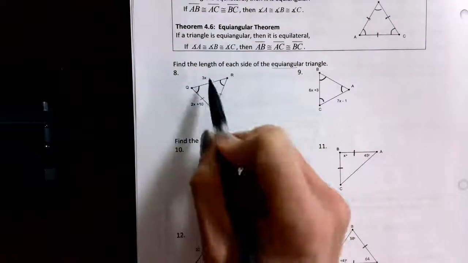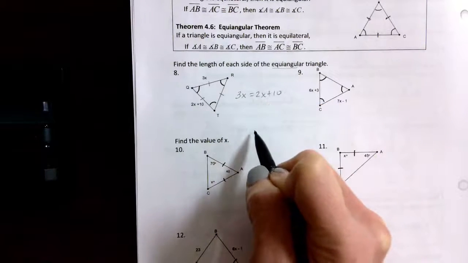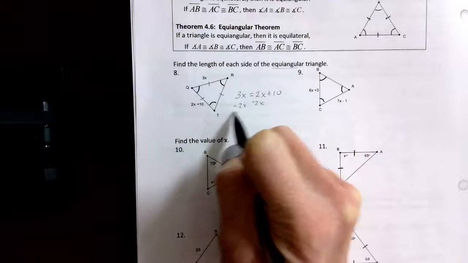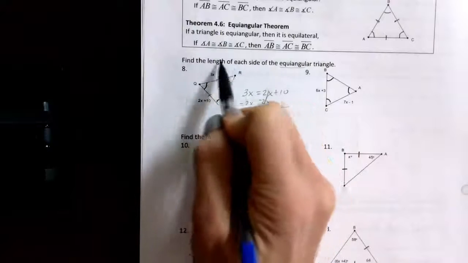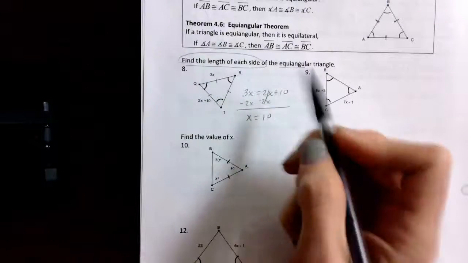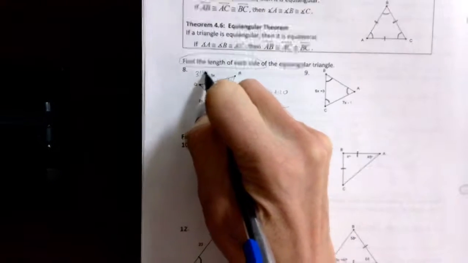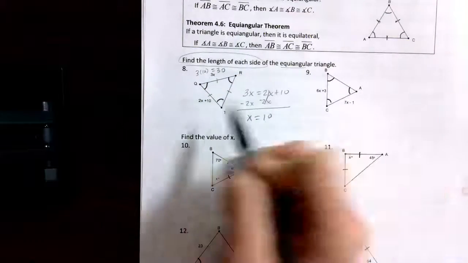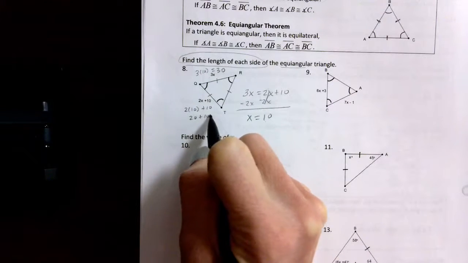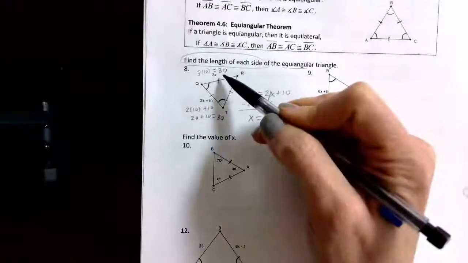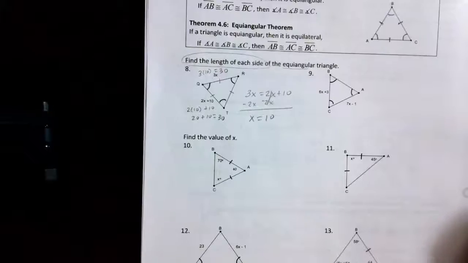All I'm going to do here is pick 2 sides and set them equal to each other. If I subtract the 2x to get the x's to one side, I have x is equal to 10. Now from there, it asks me to find the length of each side. So I'm going to take my 10 and substitute in here. I take 3 times 10, this side length is 30. If I come down here, I get 2 times 10 plus 10, this gives me 20, plus 10, which is equal to 30. Well, they both came out to be the same measure because they should be congruent to each other.